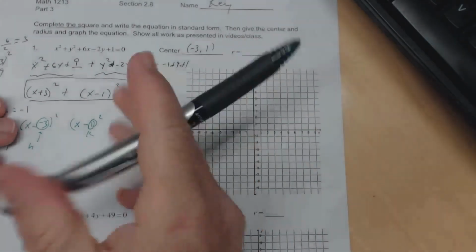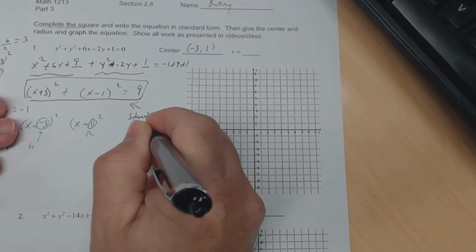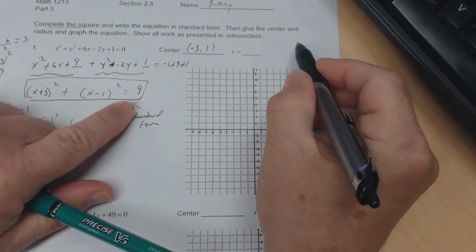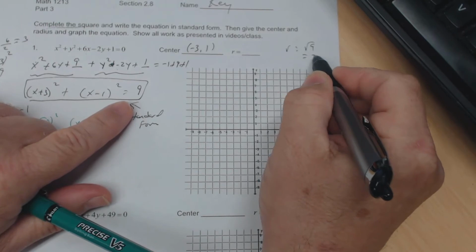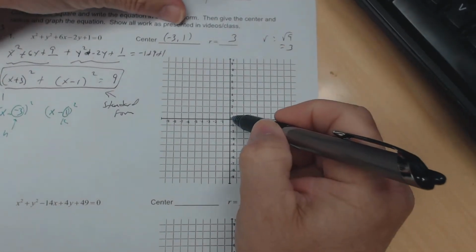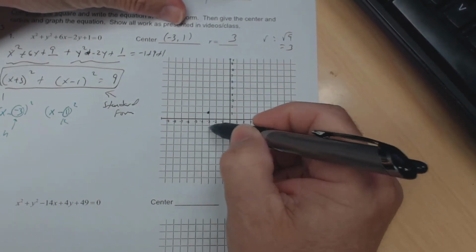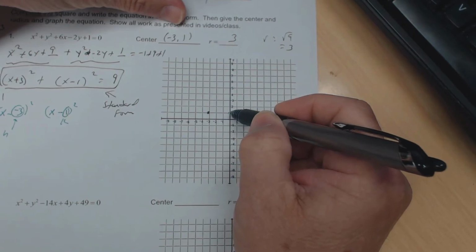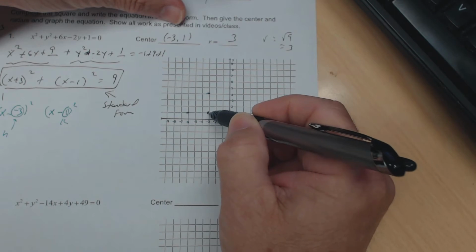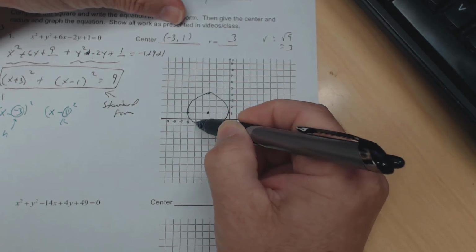Okay, so there's the standard form right here. From that standard form, you can determine the center and the radius. So the center would be negative 3, comma 1. The radius, remember, will be the square root of 9, which is 3. All right, and so to graph it, you're going to graph the center first. So negative 3, 1 is here. And from that center, you're going to go 3 units all the way around. So you're going to go 3 units to the right, 3 units up, 3 units to the left, and then 3 units down, and just connect the dots using a circle.